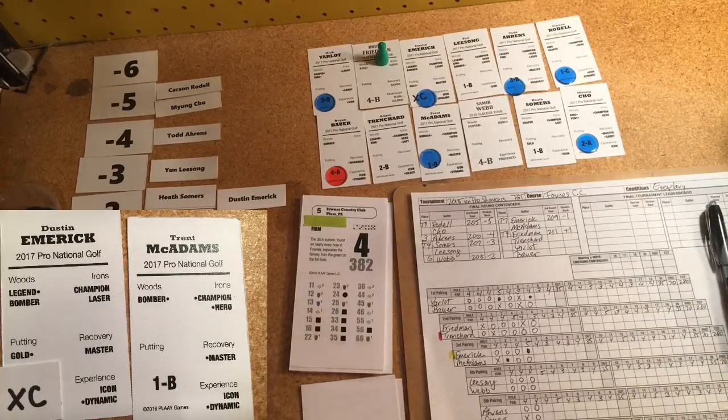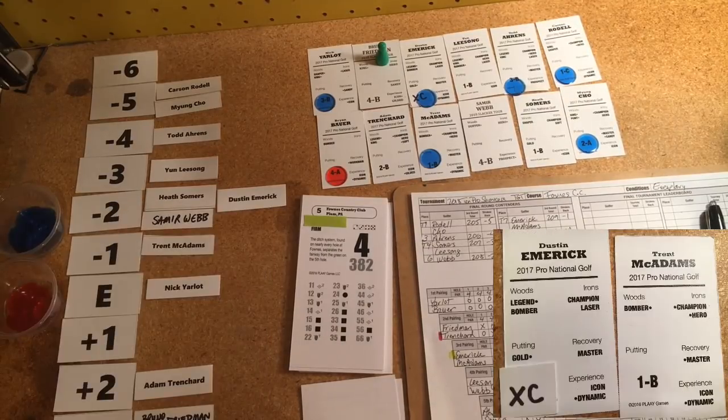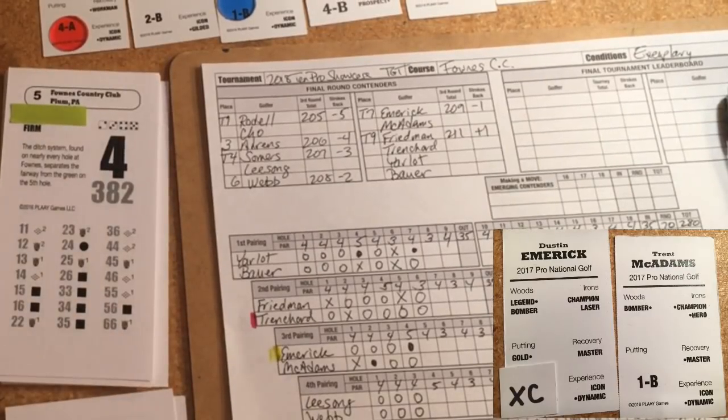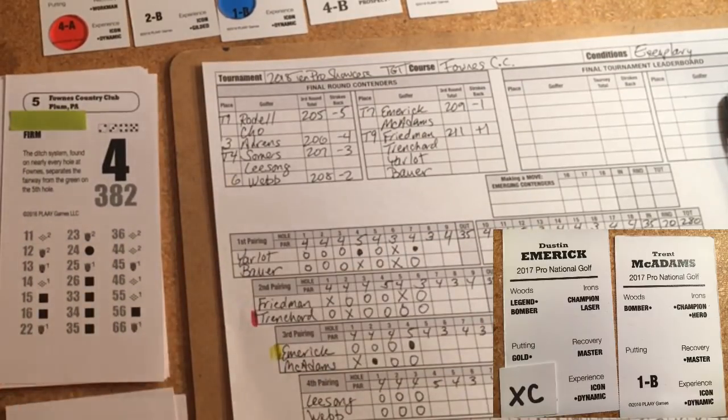So now it'll be Emmerich and McAdams. And for each of these screens, I need to do a little bit of adjustment. There we go. Okay, so 4 degrees of course control, just firm, no challenging green. There's a ditch system that separates the fairway from the green on the 5th hole, so we'll see if they run into any problems with that.